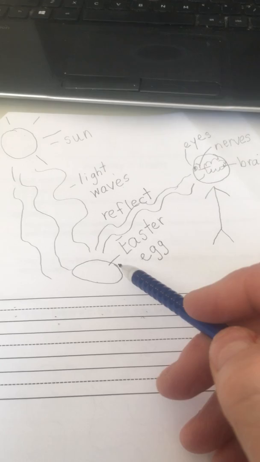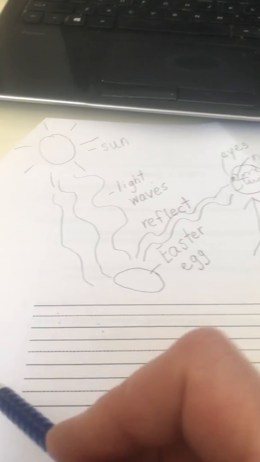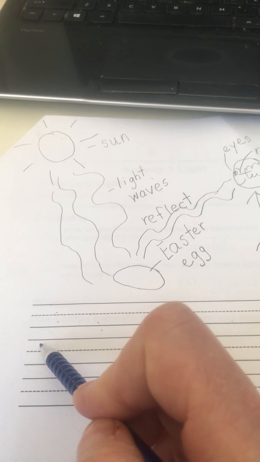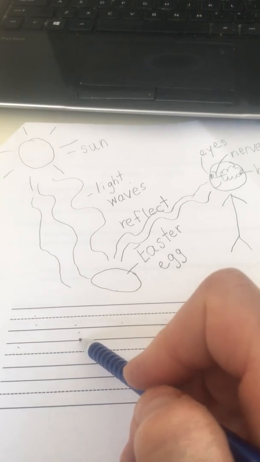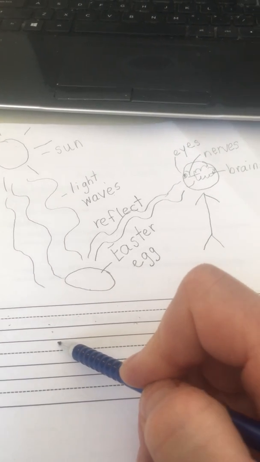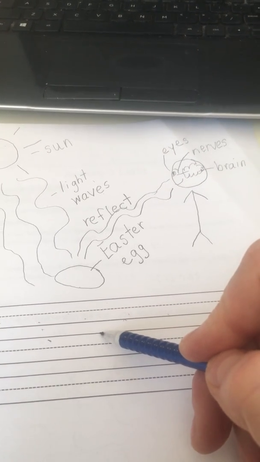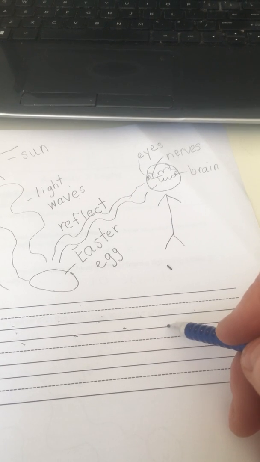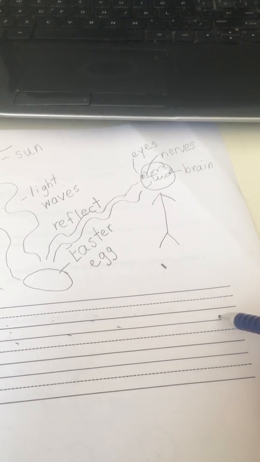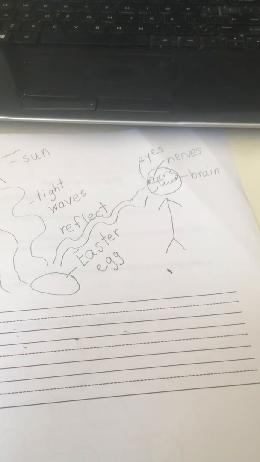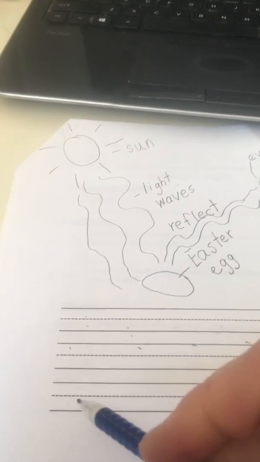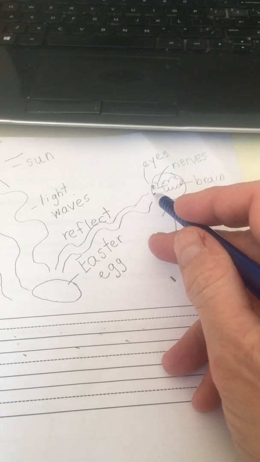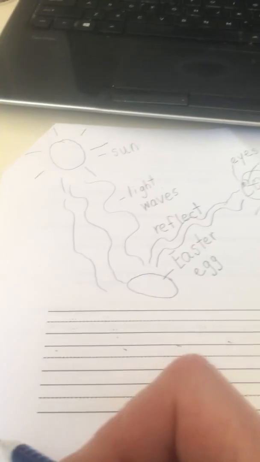And what do these light waves do? They reflect off the Easter egg. So which reflect off the Easter eggs. And then where do they go? To our eyes and our nerves and our brain.